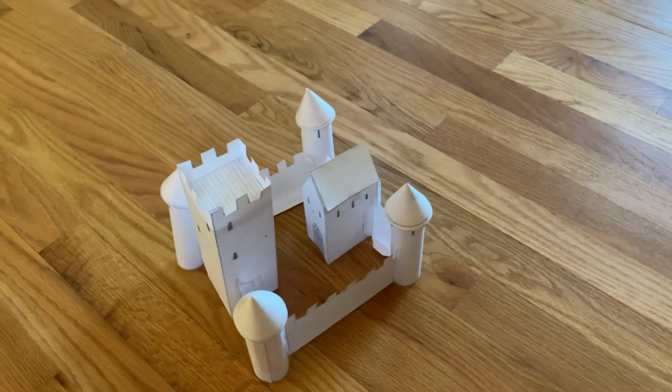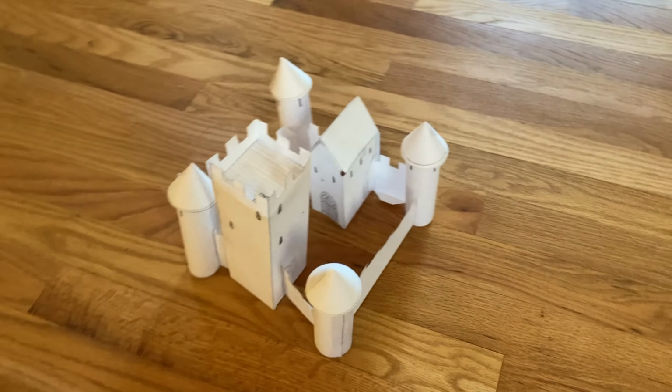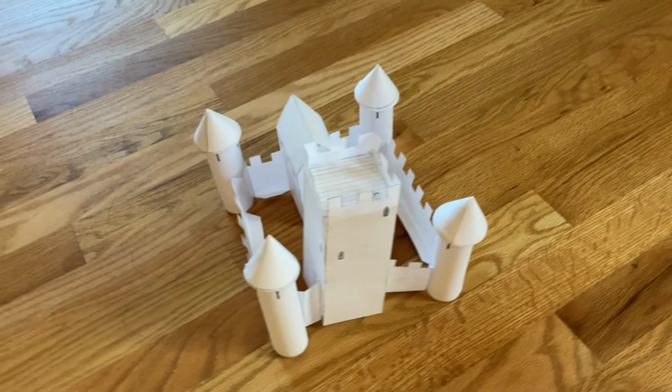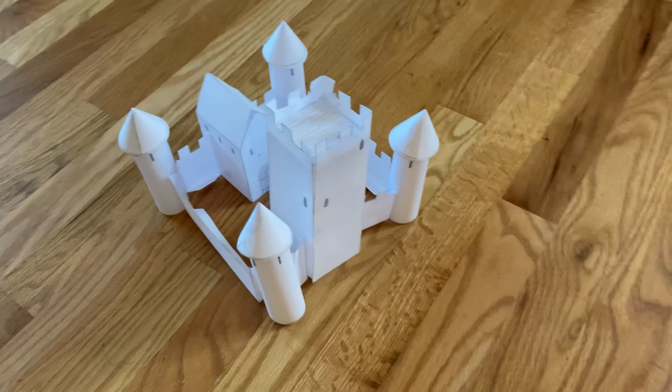Castles in the Middle Ages were built as a safe home for kings and nobility. They displayed the prestige and status of nobility living inside the castle.